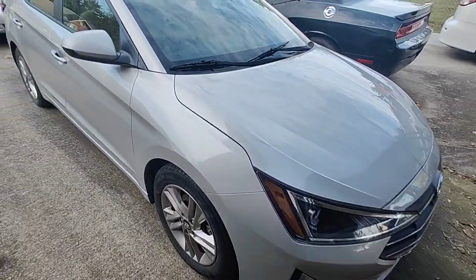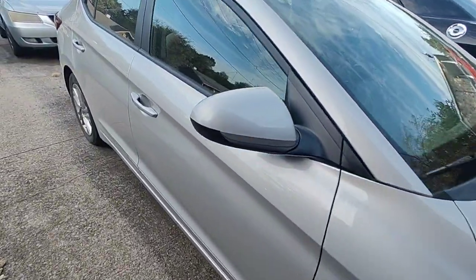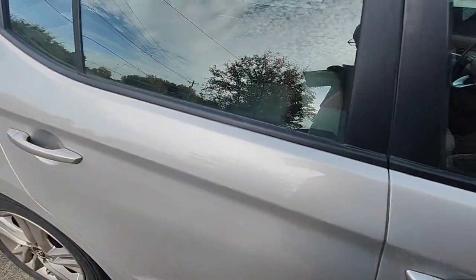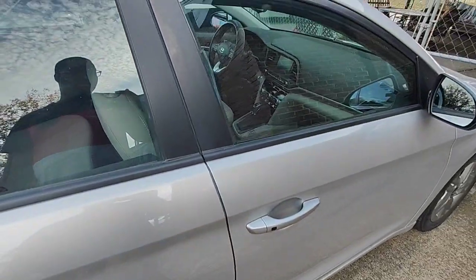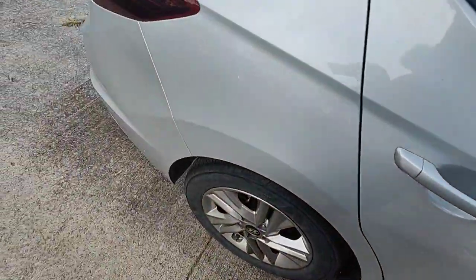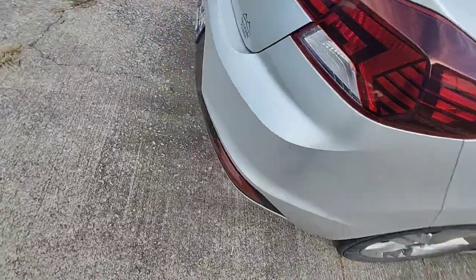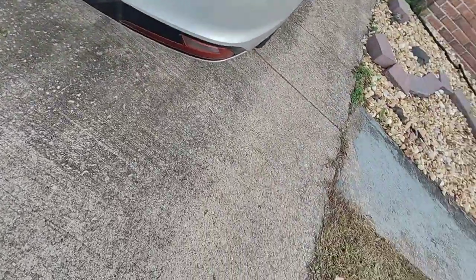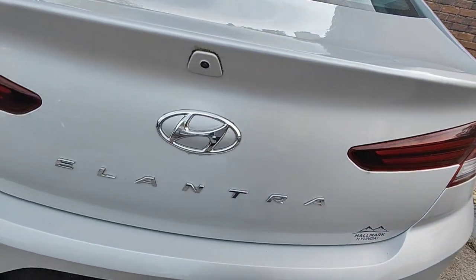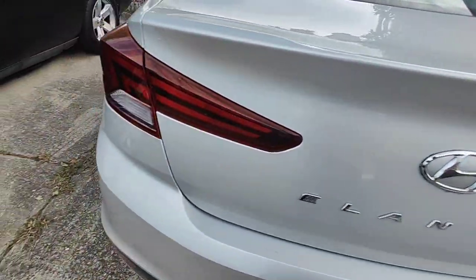So this is the car. Let's get a whole shot of it. Four-door, gray. It's got a sunroof. Elantra. Hyundai Elantra. Okay.